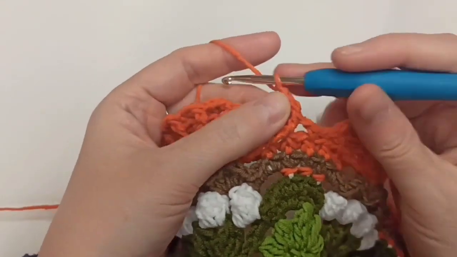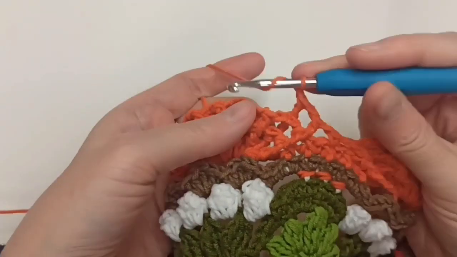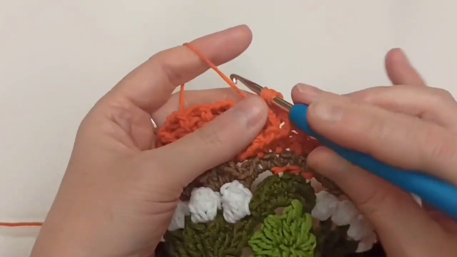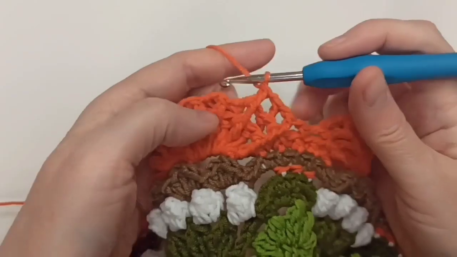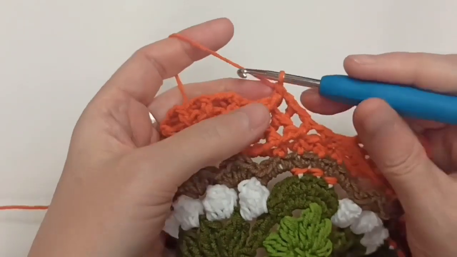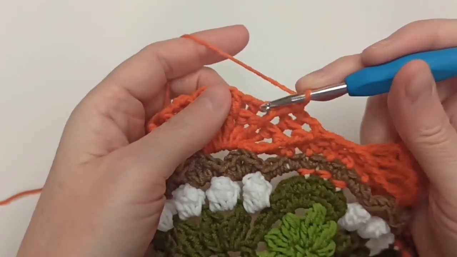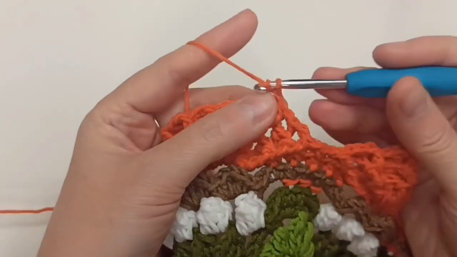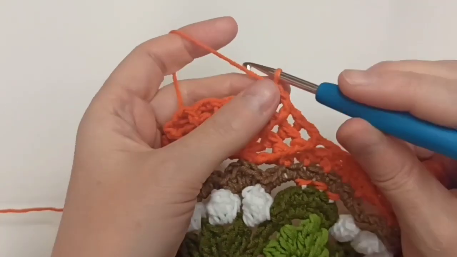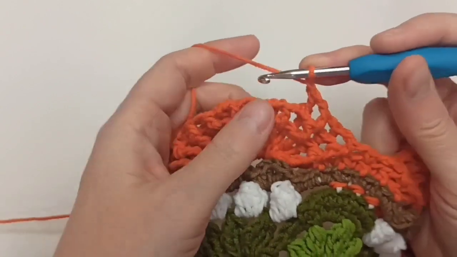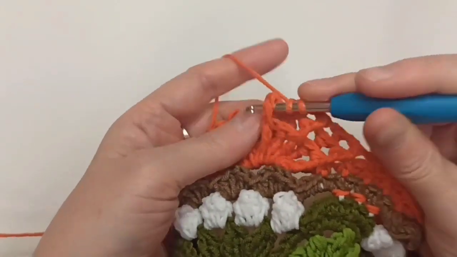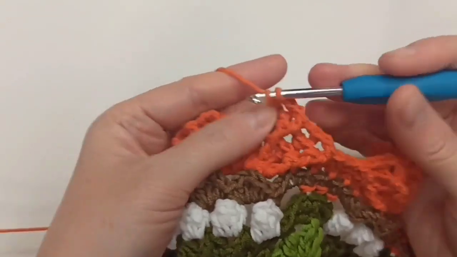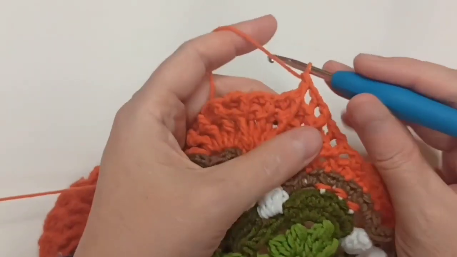Chain 1, we skip next chain 1 space and front post double crochet around next stitch. First repetition is done. Chain 1, we skip next chain 1 space and back post double crochet around next stitch. Chain 1, we skip next chain 1 space and front post double crochet around next stitch.